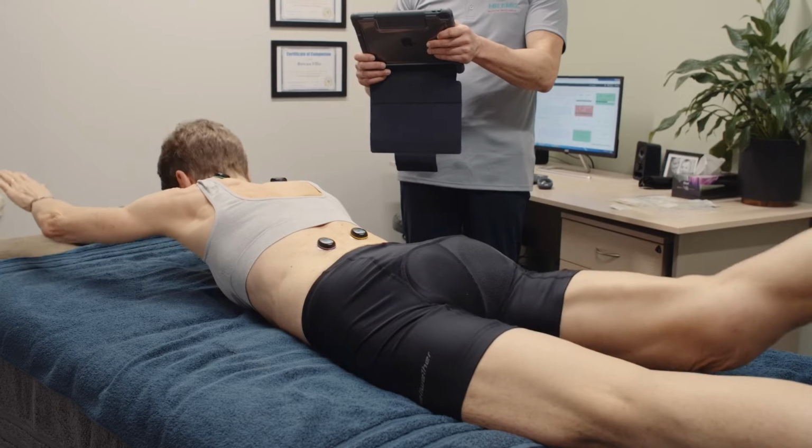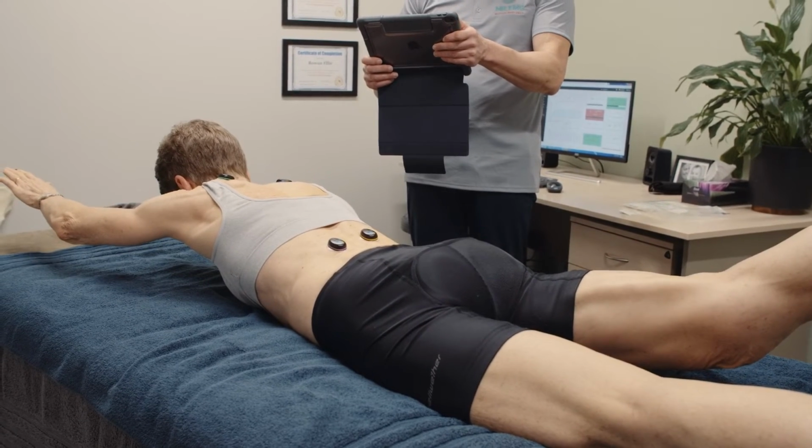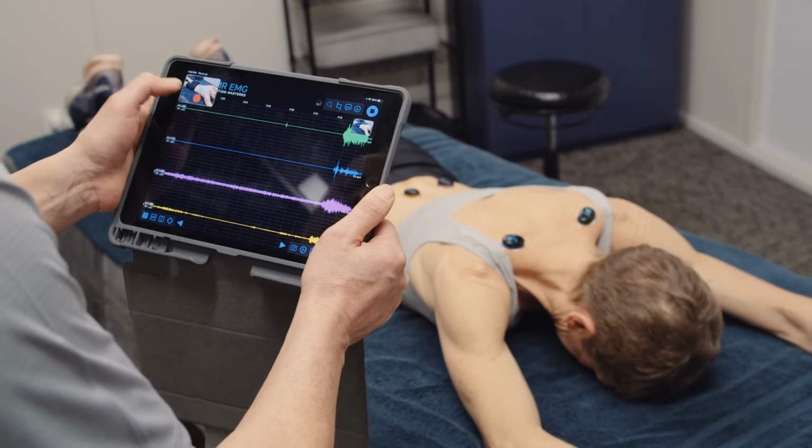If your subject is suffering lumbar pain, please modify this testing protocol to suit the individual. You do not want the movement to cause additional pain.